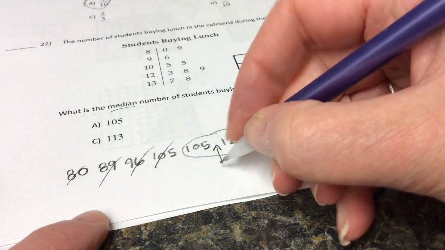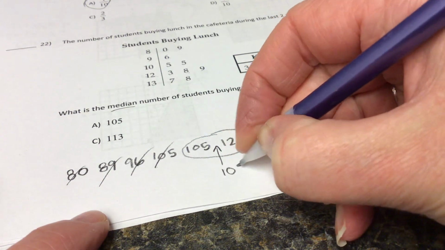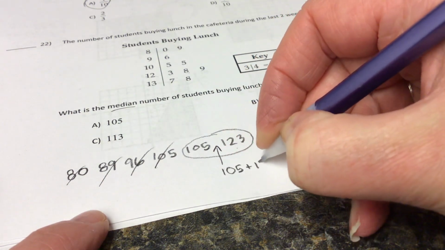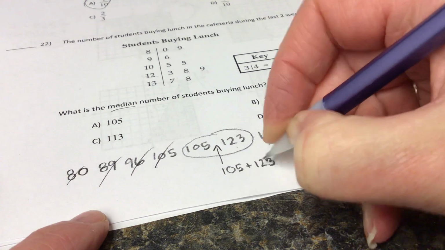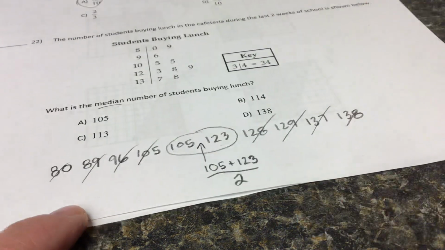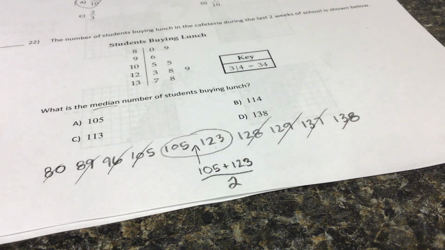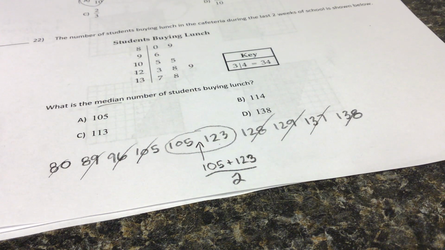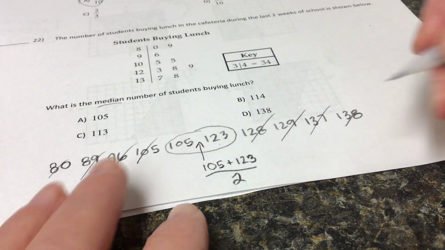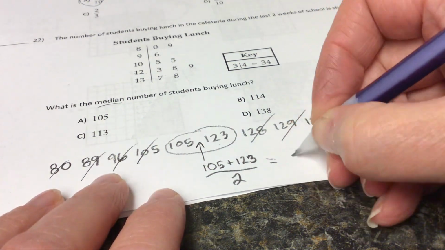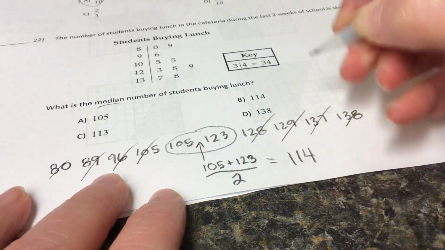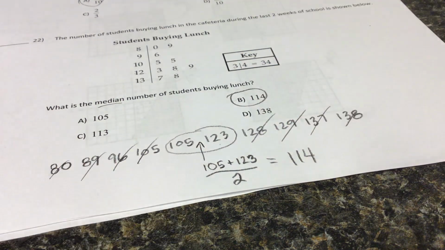So what you have to do is average those two together to find the median. So 105 plus 123 divided by 2 is 114. So the median is 114.